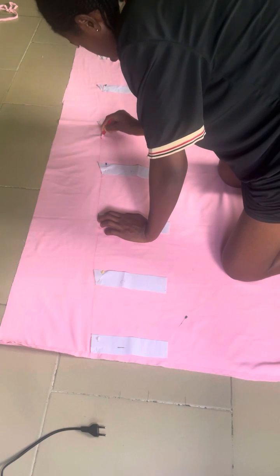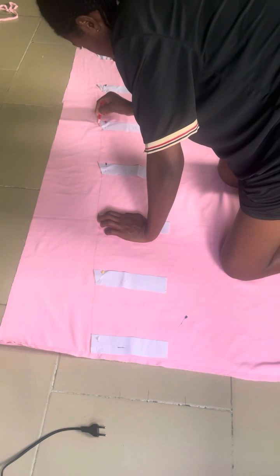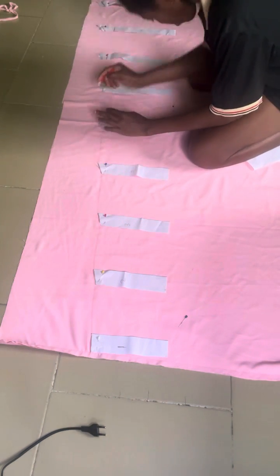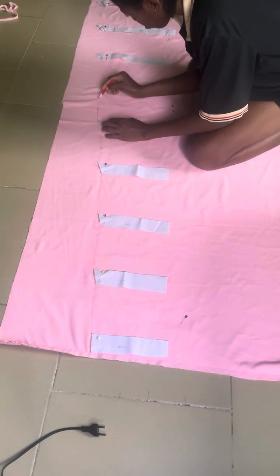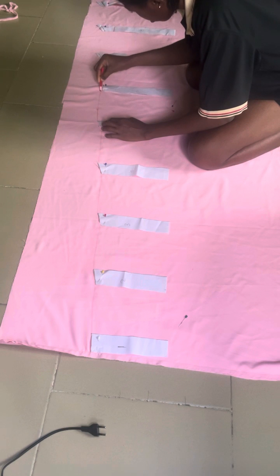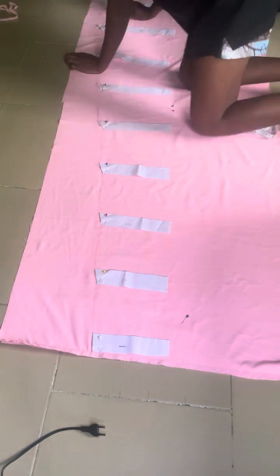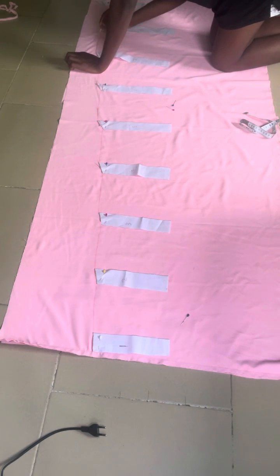Then the spaces I gave 7 inches, depending on the size of material you're using. If you have more material, you can do more. You keep placing until you get the perfect thing that you need.